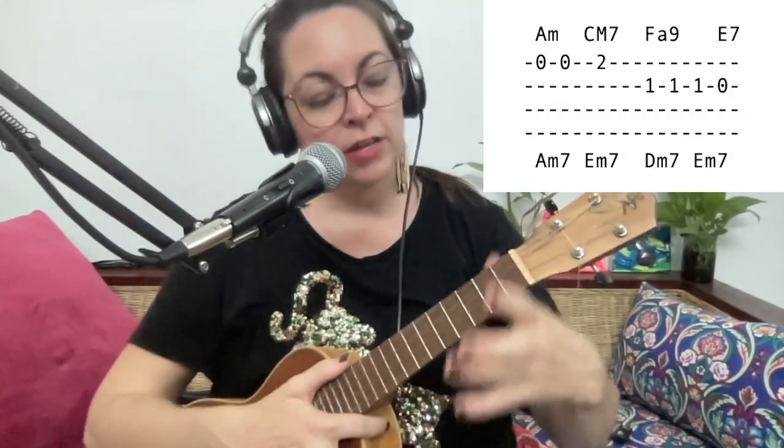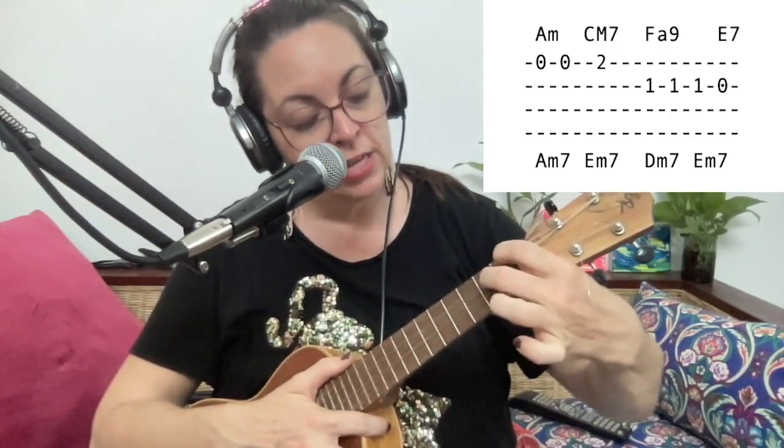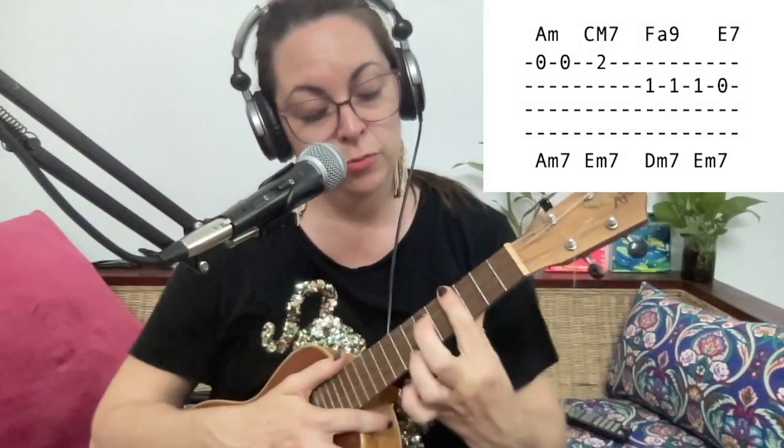And E7, you could play E7 a couple of different ways. One is the Hawaiian kind of classic shape: the 1st fret, the G string, and the 2nd fret, the C and the A string. I prefer the bar on the 4th fret position, which is barring the 4th fret, and then you put one finger on the 5th fret, the A string.